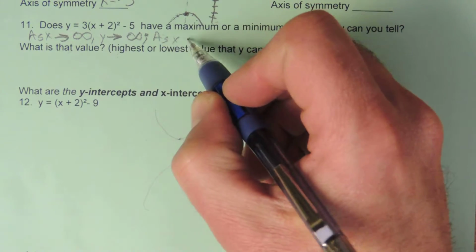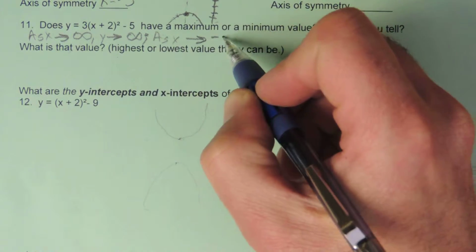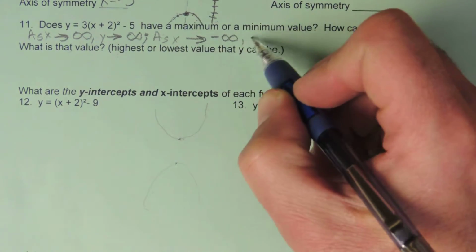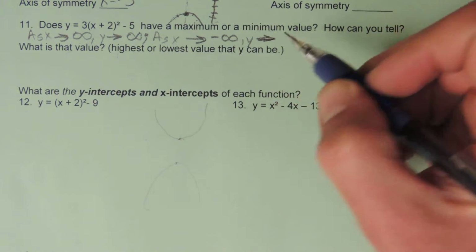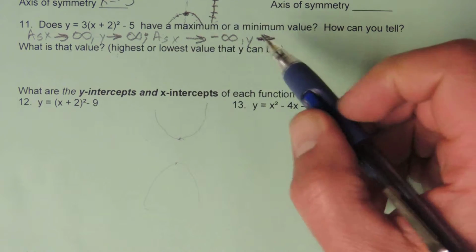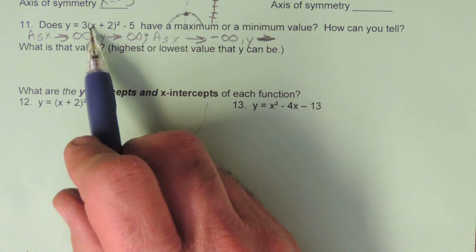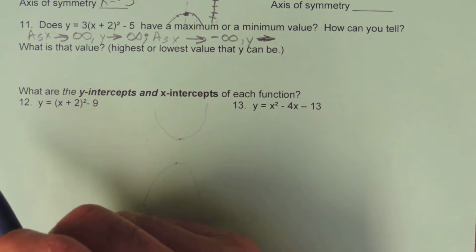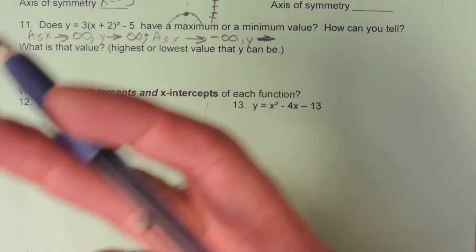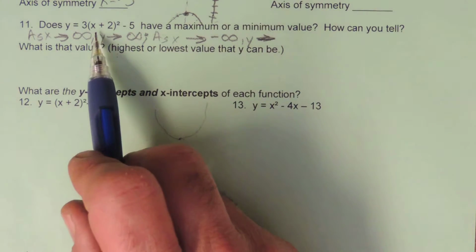As x approaches negative infinity, y approaches... I'll take a look at that. X is going to be a negative number, but it's going to be what we might say is a really long negative number. Negative 1,000,000.